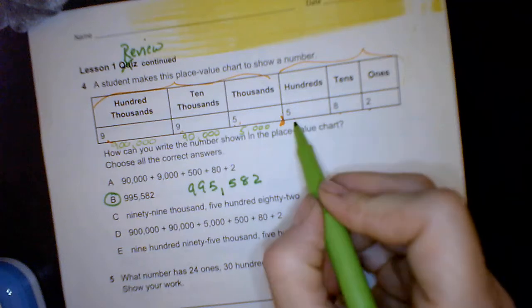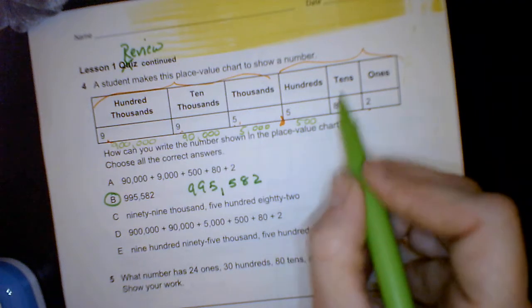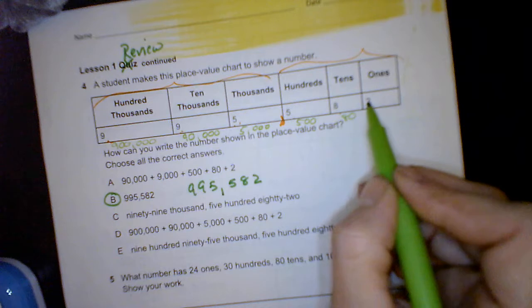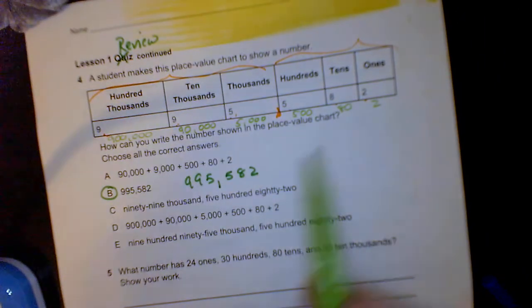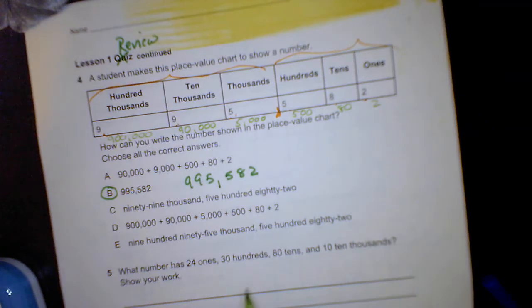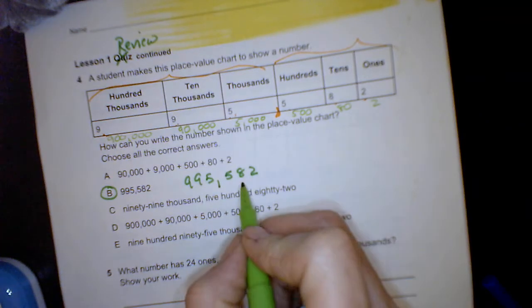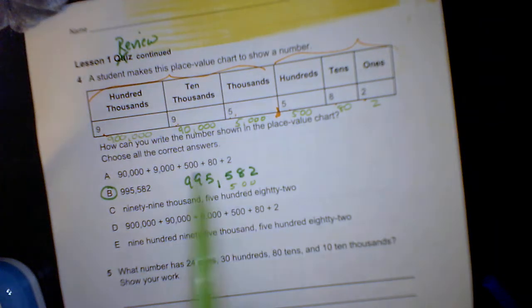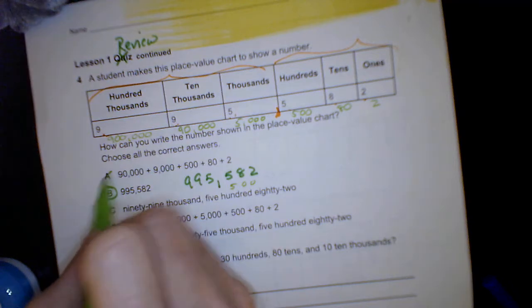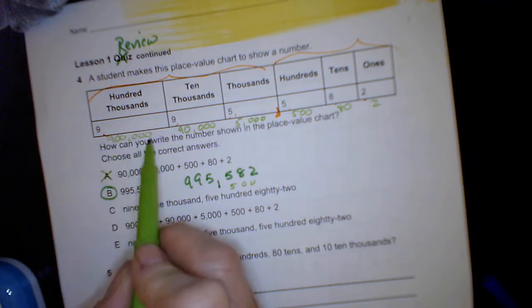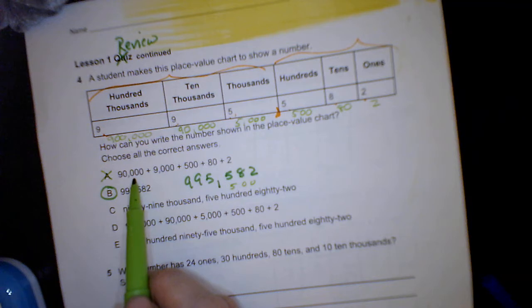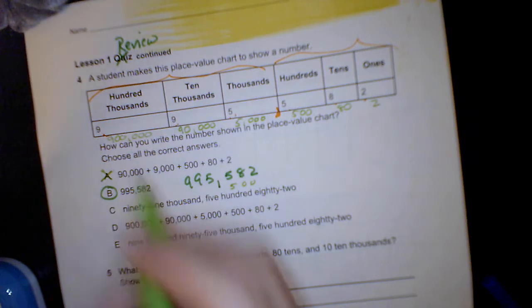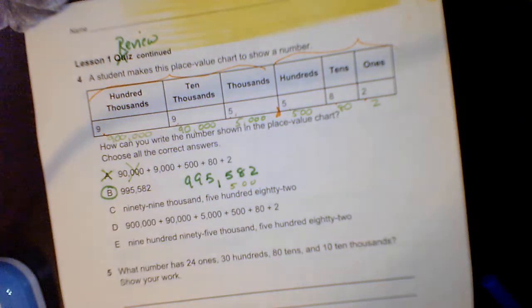Here I have 500s. Here I have 8 10s. And here I have 2 1s. So now I've rewritten this. And again, like I said, I could just be putting the zeros underneath. Like here, I would say I have 500. So anyway, when I look at this, I can clearly see that this has an error. This is not going to be right because I need to start at 900,000, not 90,000. So this one's very clearly wrong because of this starting point.